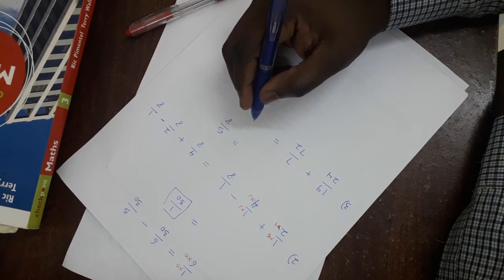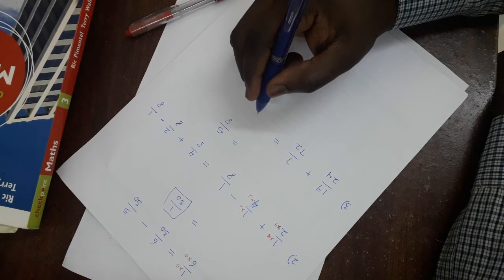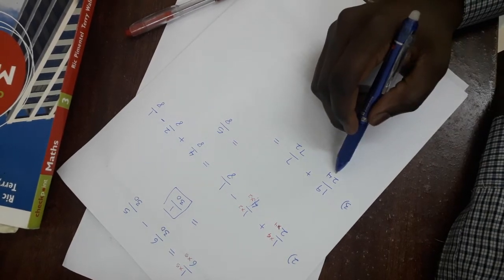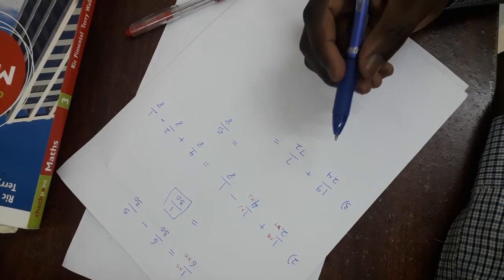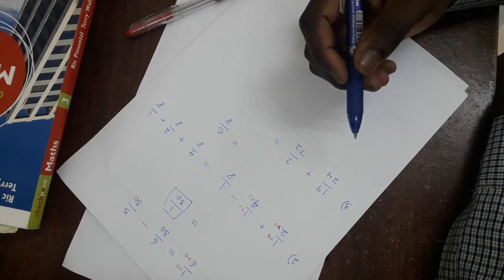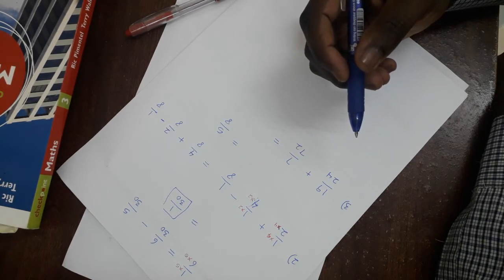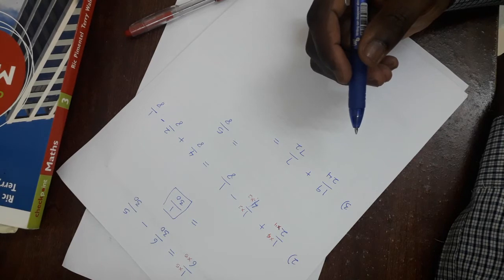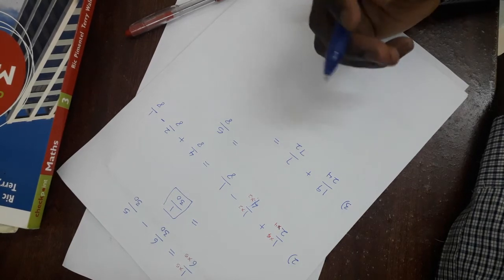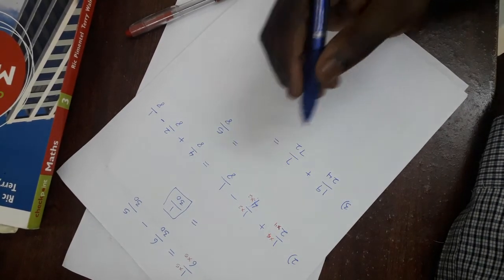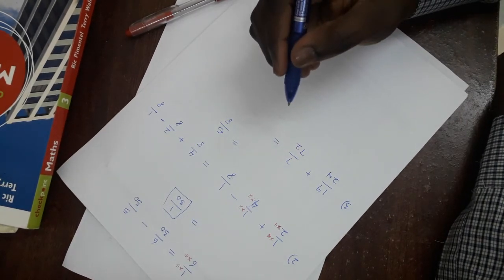Okay. Now, what can be my common denominator here? Because I have 24 and 72. These denominators are not the same. So how do I make them the same? I need to get the common denominator. So what will be the common denominator in this question?